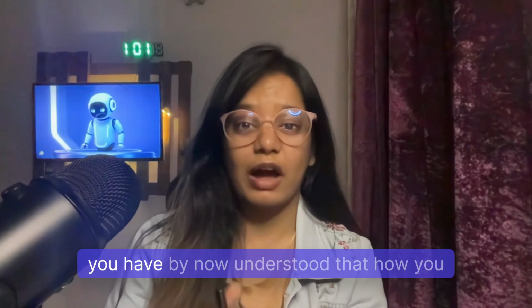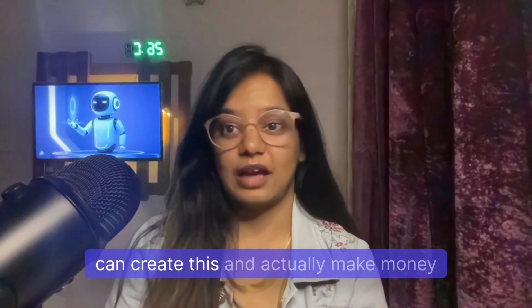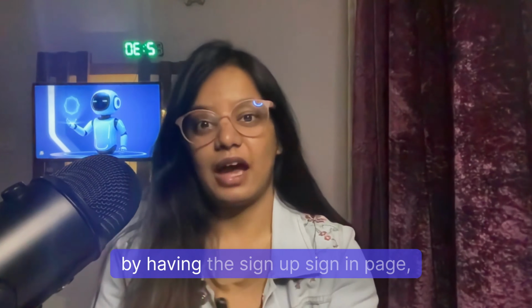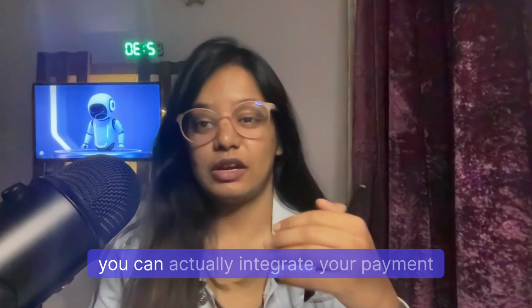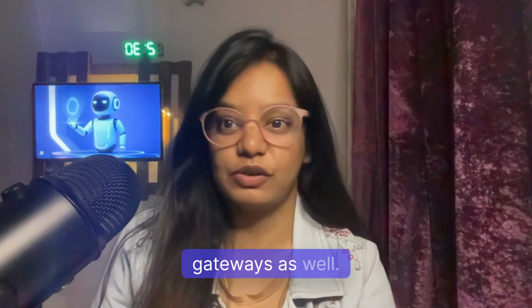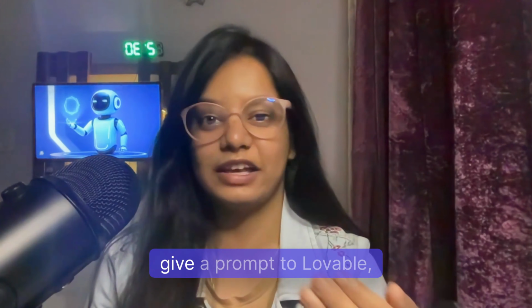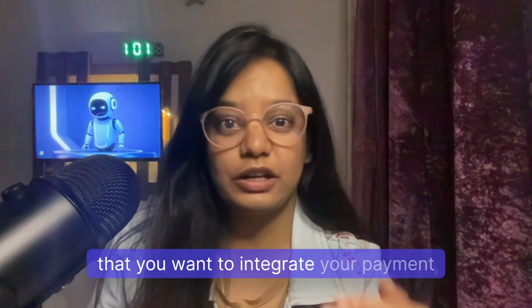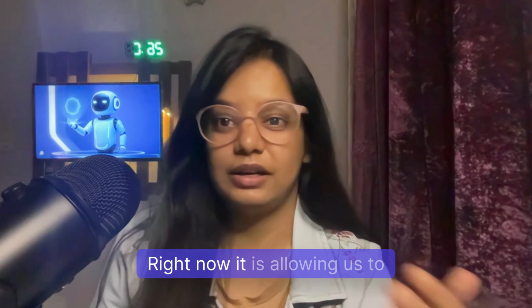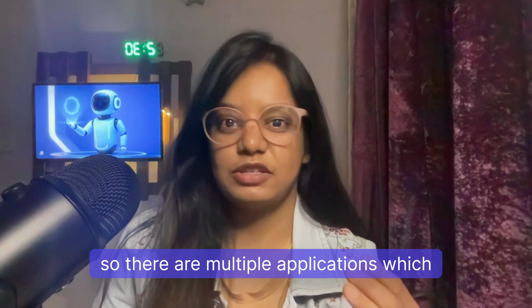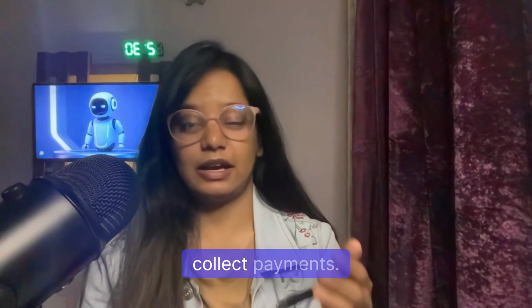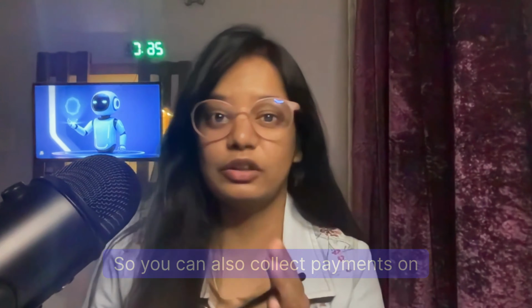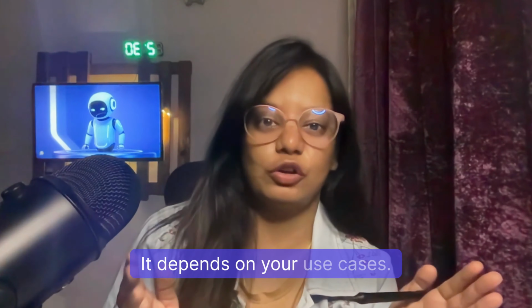So you have by now understood how you can create this and actually make money by having the sign in page. You can actually integrate your payment gateways as well. In the same way, you can again go and give a prompt to Lovable that you want to integrate your payment gateway. Right now it is allowing us to integrate Stripe. Razorpay is not there. So there are multiple applications which Lovable is approving right now to collect payments. So you can also collect payments on these platforms and then go for the sign up. Again, it depends on your use cases.